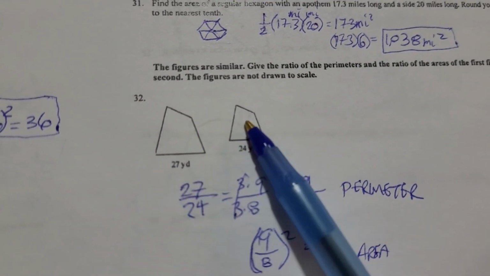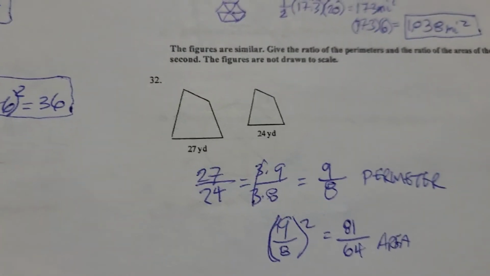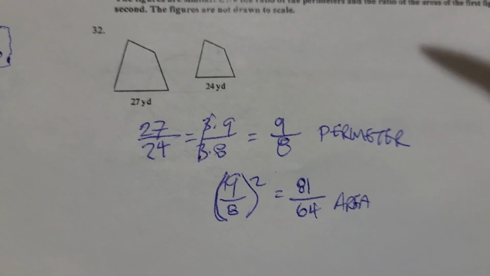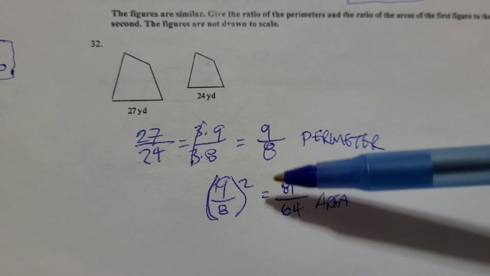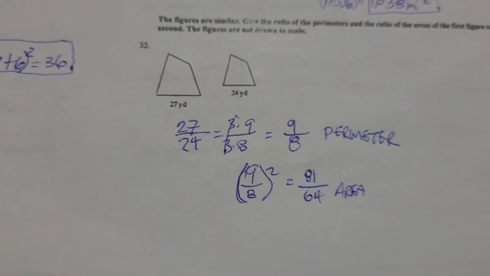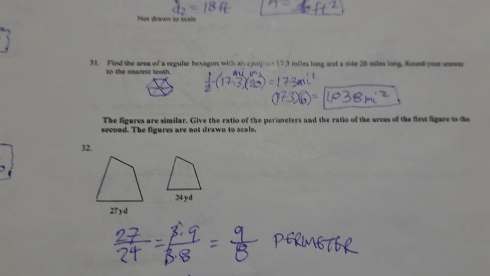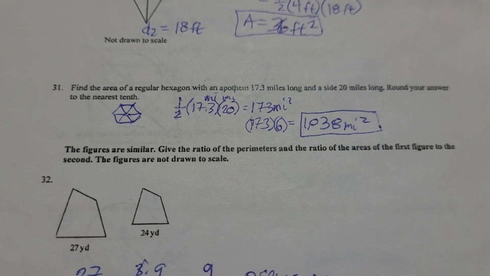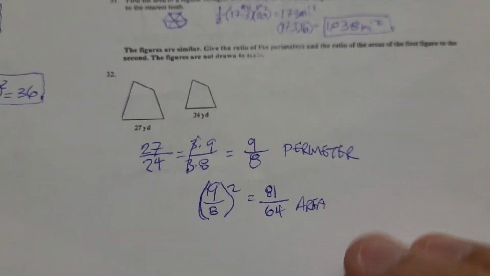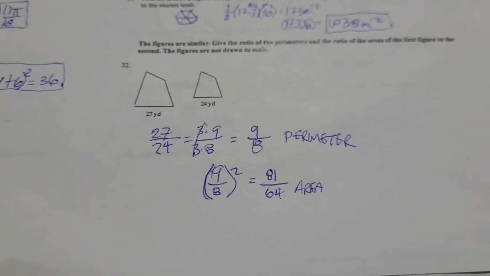32. I'm being asked for the ratio for perimeter and the ratio for the areas. So I'm just saying one to the other. So I'm just saying 27 over 24. That's going to be 9 over 8, which is going to be the ratio for the perimeter, and you just square that for the area. And you would actually cube that for volume, which we're going to do in a second. Okay, so that was 1083 square miles. Oh, already did this one, the perimeter and area ratios.